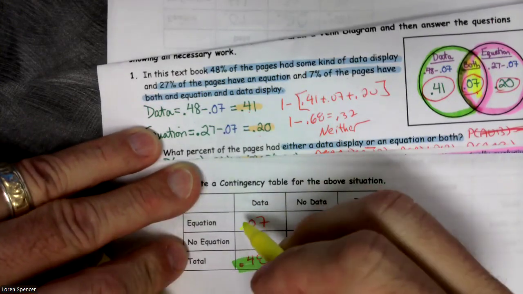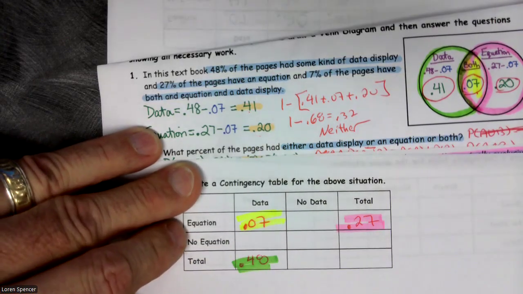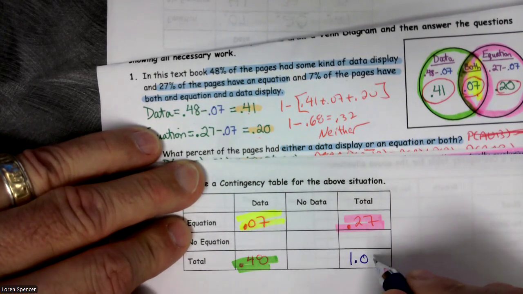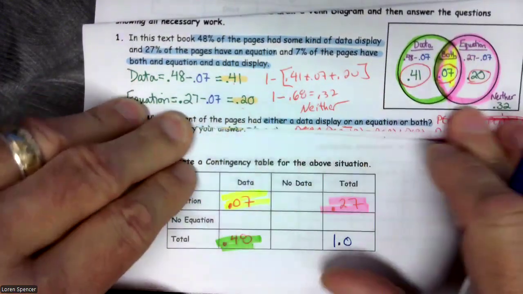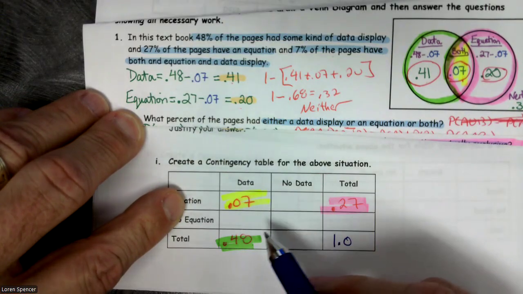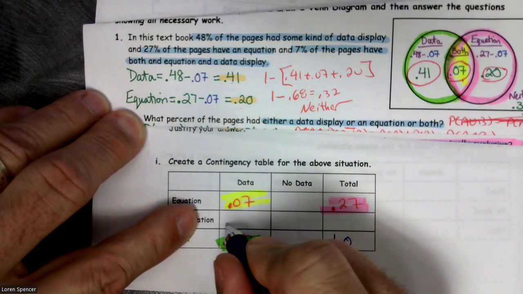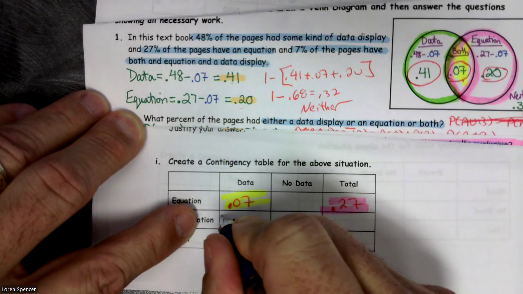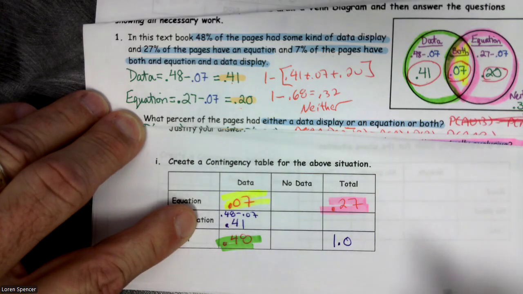And you know what? There's something I skipped here, which is the easiest part, so I should go ahead and do the easiest part first. The easiest part is this is going to be one whole every single time, 1.0. Okay, so then we have data. Well, guess what? These have to sum together. So what's 0.48 minus 0.07? Oh, that's that 0.41 that we have here.